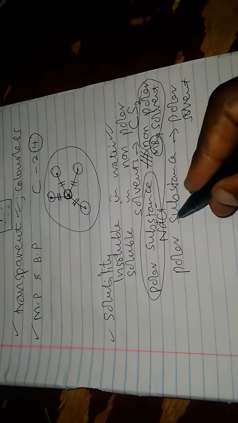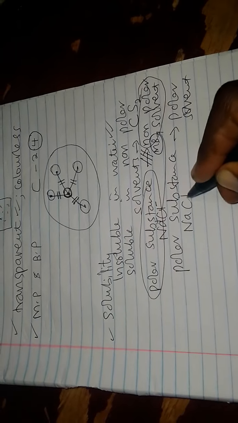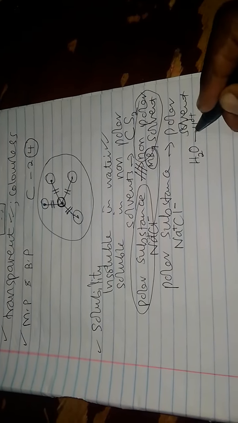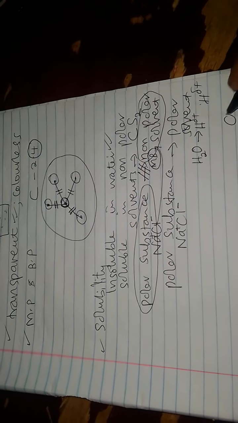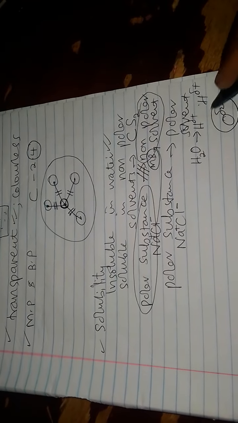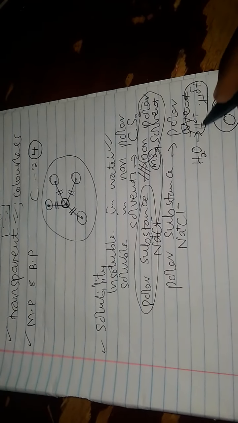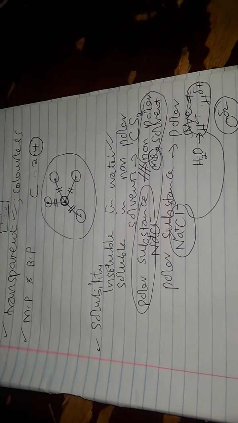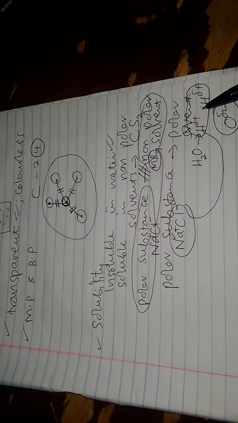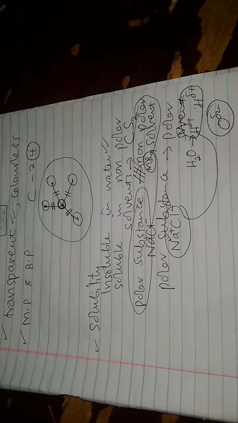And if I have a polar substance like sodium chloride again, which is partially positive and partially negative, it can dissolve in a polar solvent like water. And of course, water has 2 atoms of hydrogen and 1 atom of oxygen. So if it is partially positive and partially negative, it can dissolve polar substances which are also partially positive and partially negative. So water gets called a polar solvent because it is partially positive and partially negative.